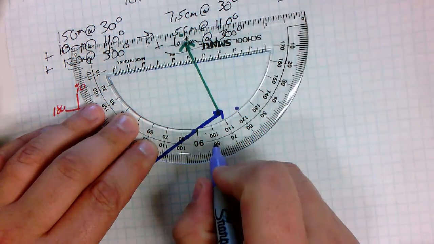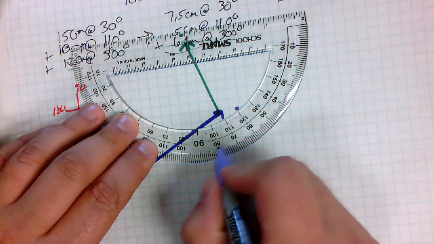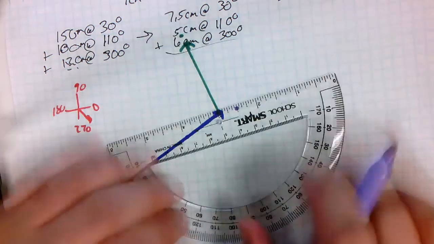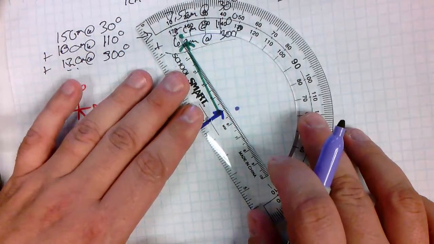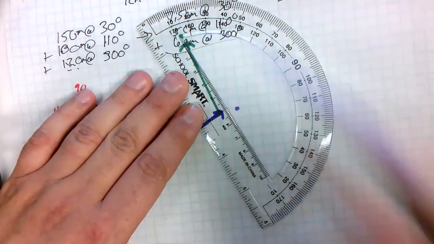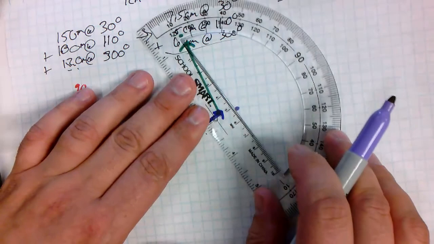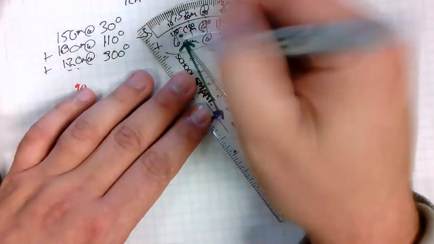Again, 90, which is 270, 280, 290, 300. I made my mark. I now am going to place my protractor again, same way. This is the tip to tail method. Place the protractor with 0 right at the tip of the green vector. I line up my purple vector and line up with the purple dot.